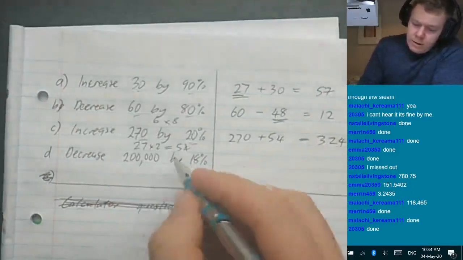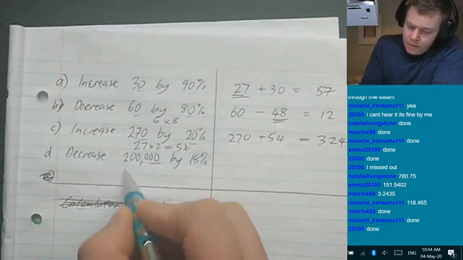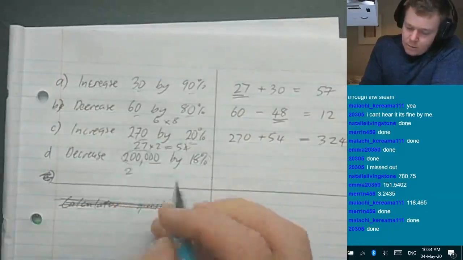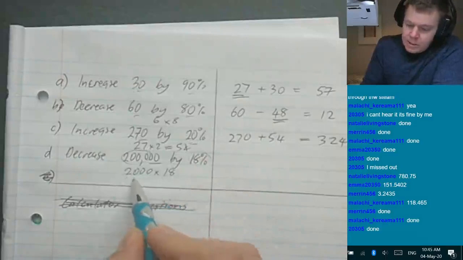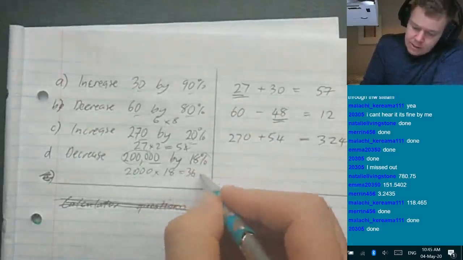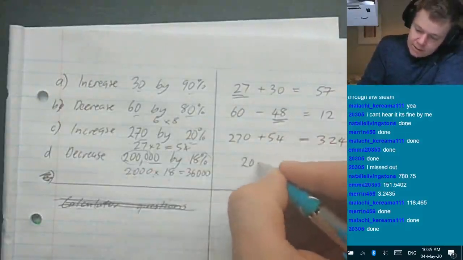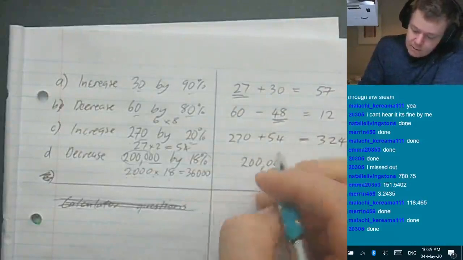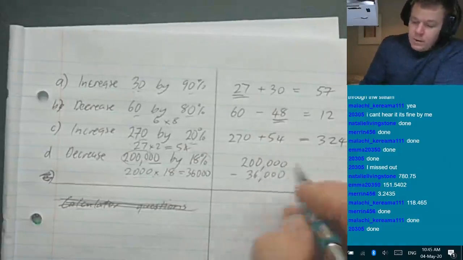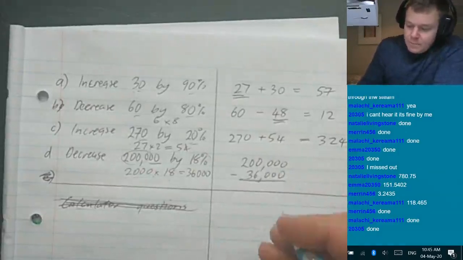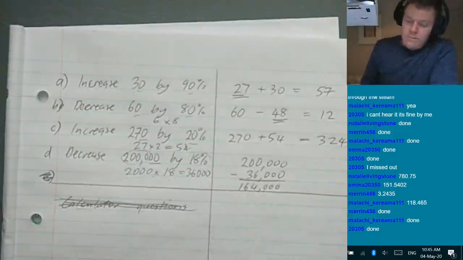324. And the last one, we don't have any zeros on our percentage, but we can take 2 off here. So we got 2,000 times 18. 2 times 18 is 36. Tag on 3 zeros, we're going to get 36,000. And we want to take that away from 200,000. 200,000 take away 36,000 should get us 164,000.